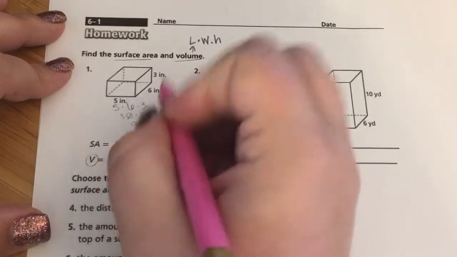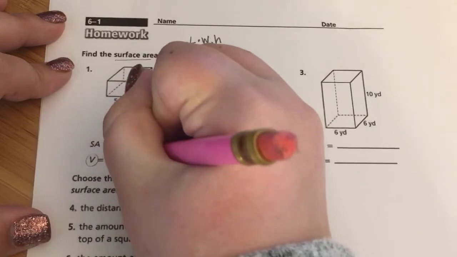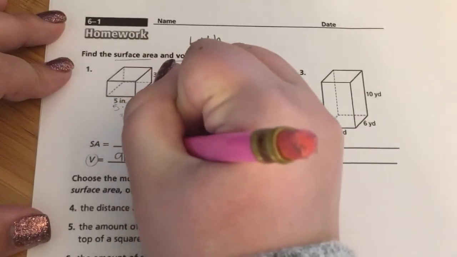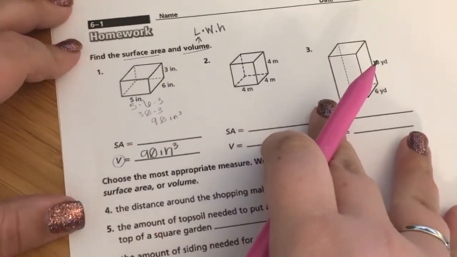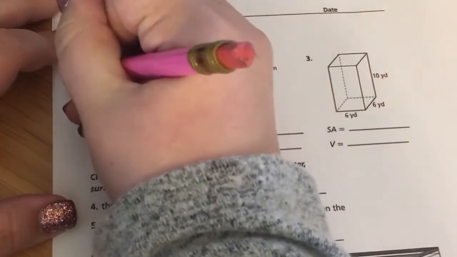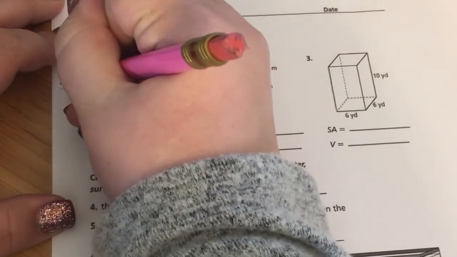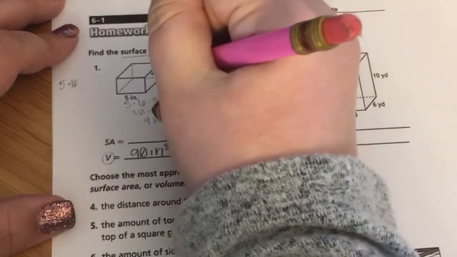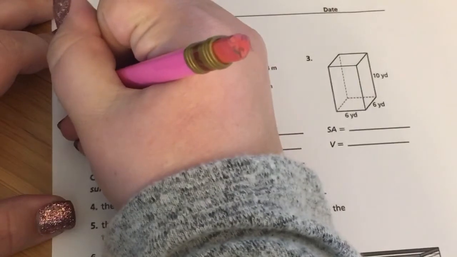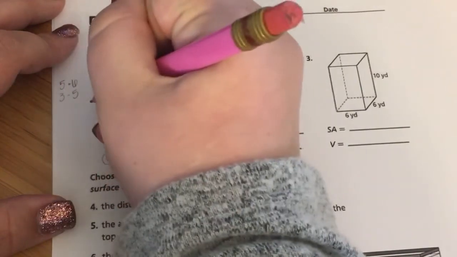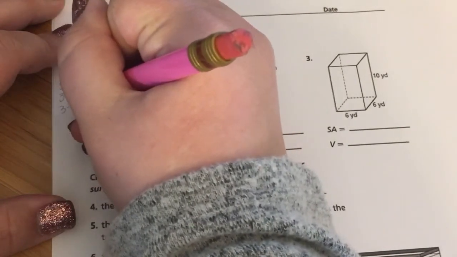So 5 multiplied by 6 is 30, multiplied by 3 that is then 90. So I get 90 inches cubed. If I do the surface area, I'm going to do 5 multiplied by 6, 3 multiplied by 6, and 3 multiplied by 5. I'll take the product of each of those, multiply them by 2, and then find the sum.